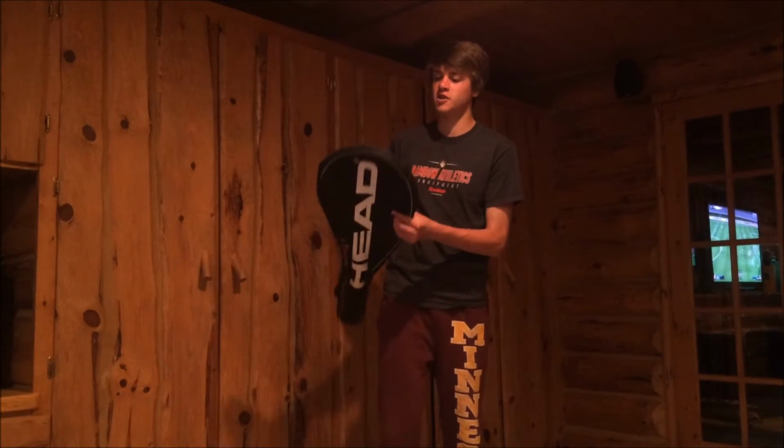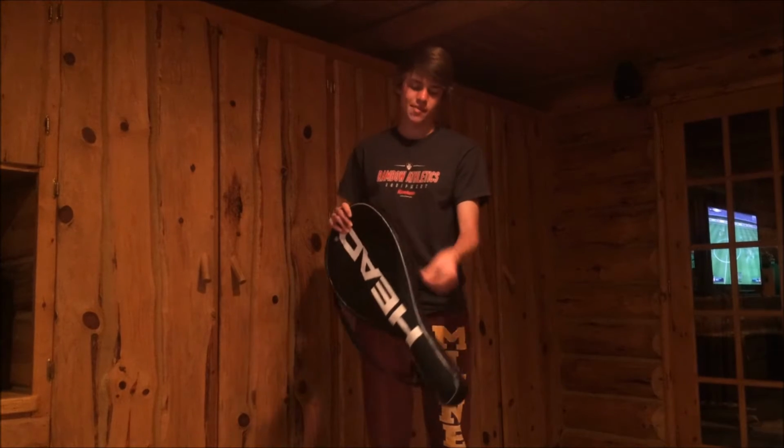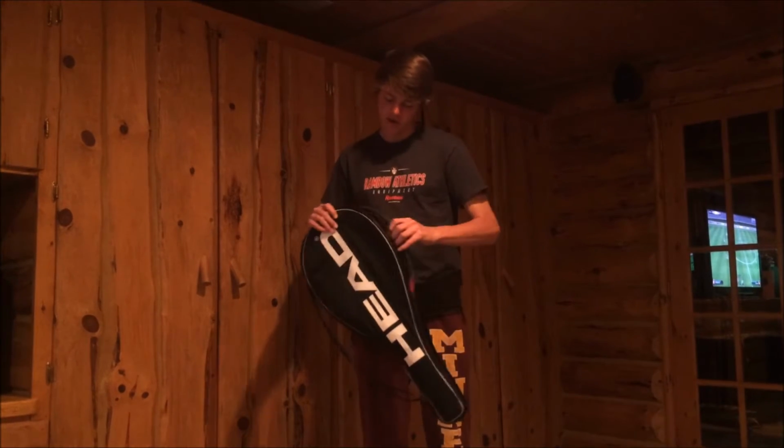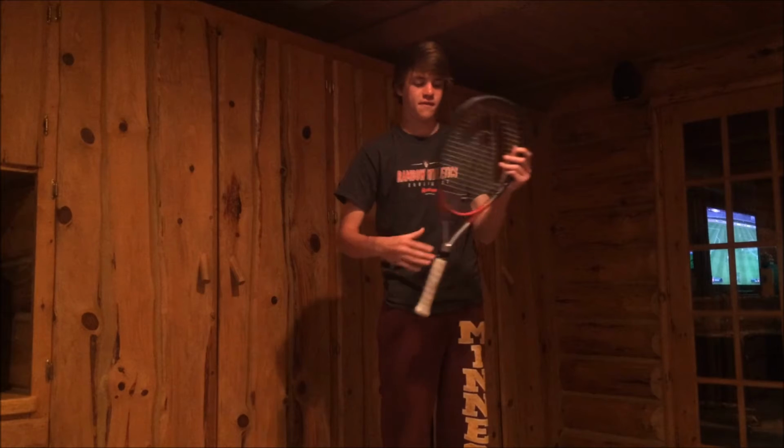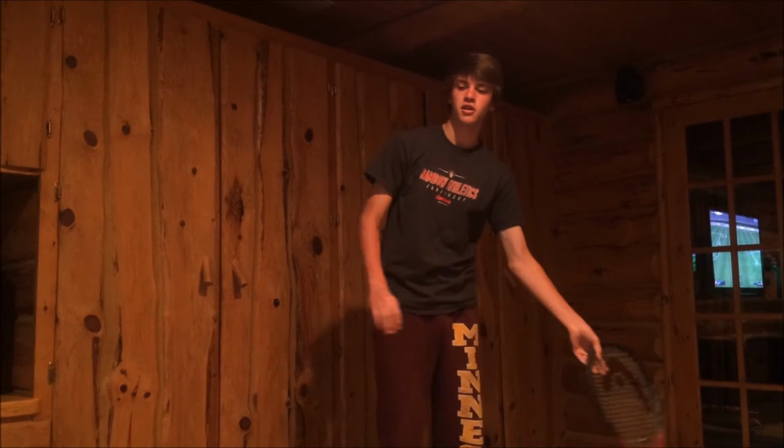There's a lot of equipment that goes into tennis, and here are some examples of what equipment looks like. First, you have your racket and your racket bag. You have the racket bag to protect your racket, and on your racket you also usually have a shock absorber to stop the vibrations in the racket after each hit.